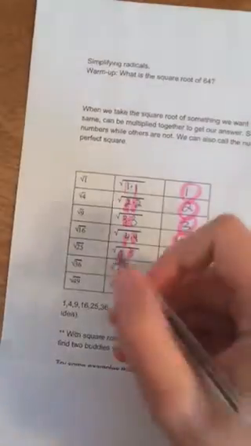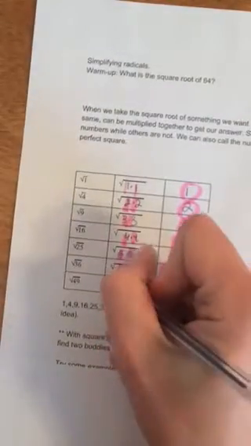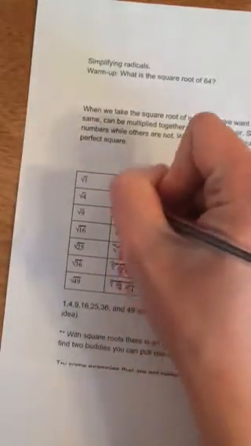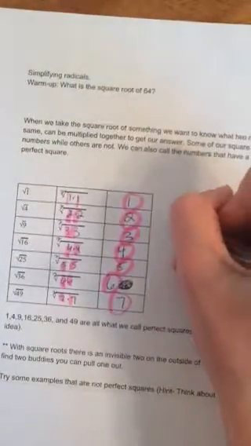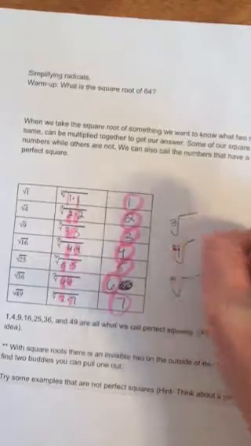My trick to remember this is 2 buddies, you can pull 1 out, because there's actually an invisible 2 sitting on all of these square roots, but we don't write it when it's a square root because it's just assumed. But later you can get into cube roots and 4th roots and 5th roots, okay? So all of that comes later though, okay?